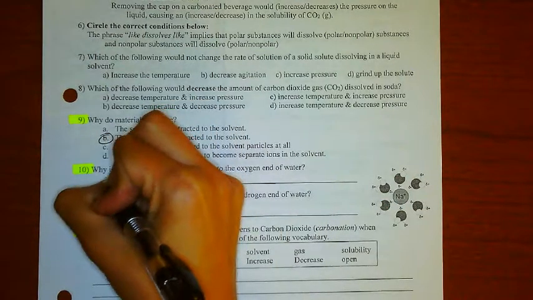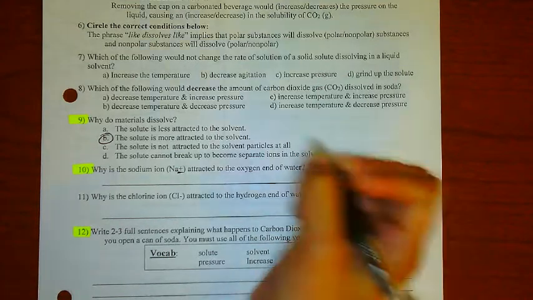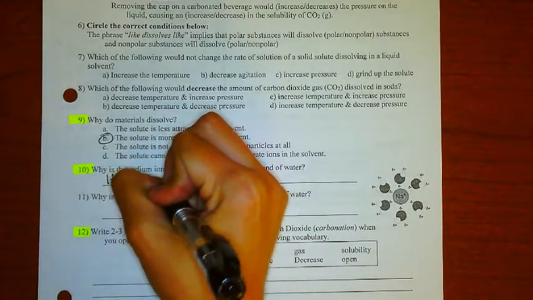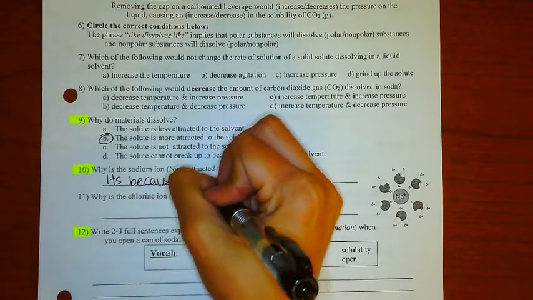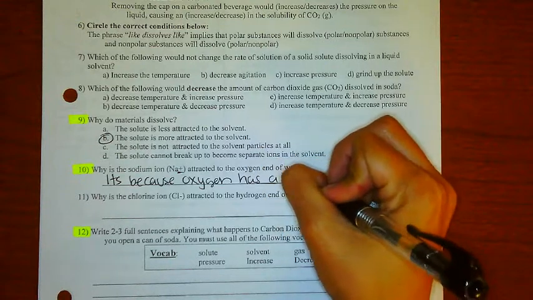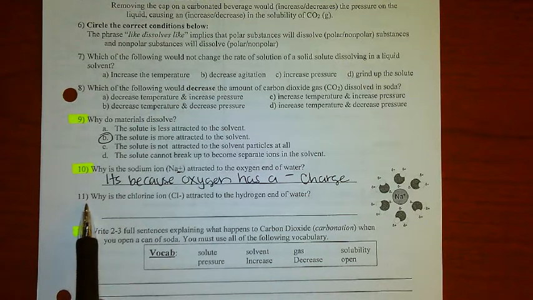Okay, and so why is sodium ion attracted to the oxygen end of the water? It's because oxygen has a negative charge. Alright, so with that being said, I think you should be able to do number 11 as well. And so it's just basically the opposite.